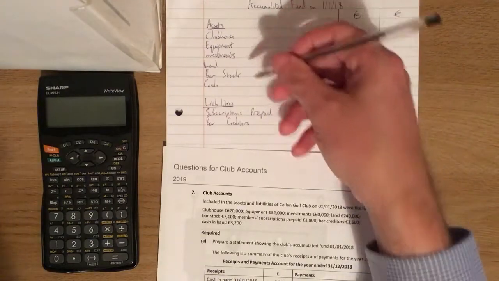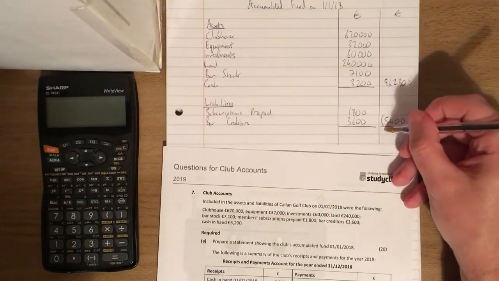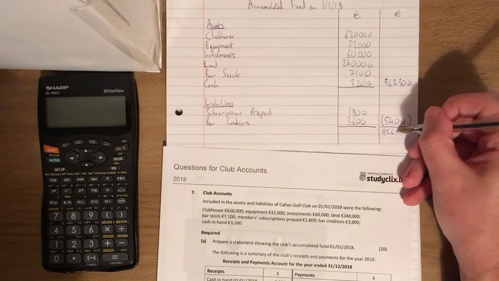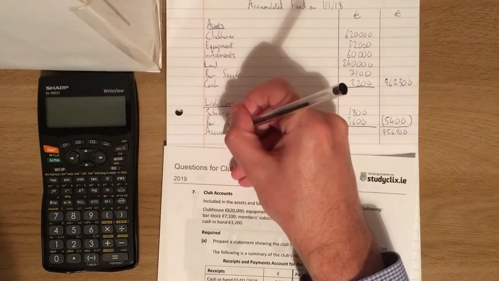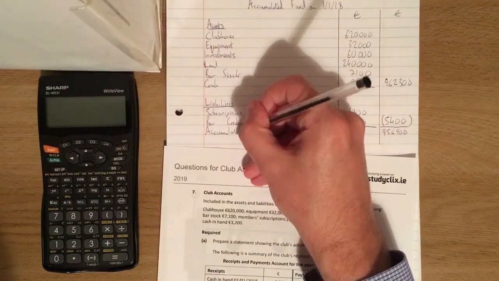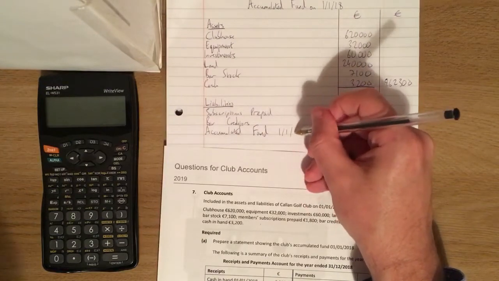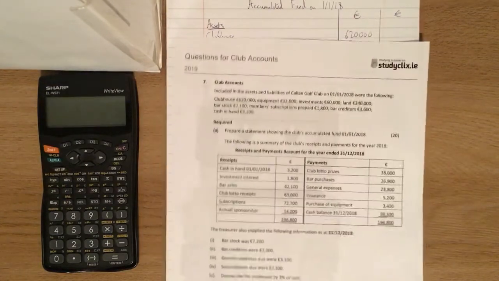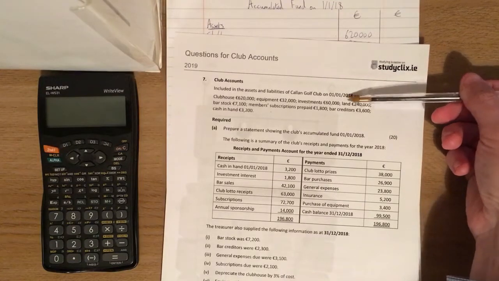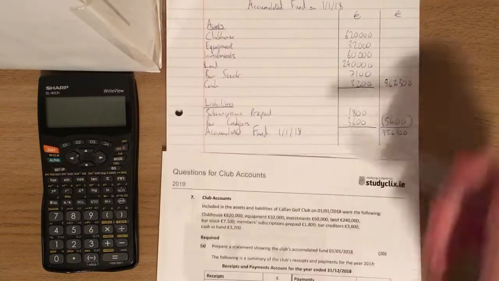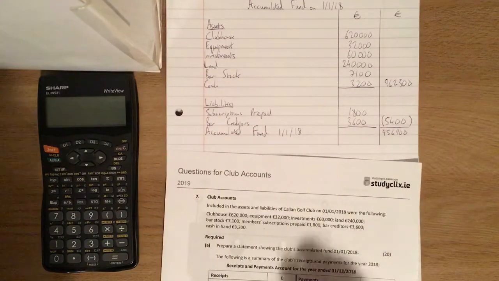So all your assets, take away your liabilities, 956,900, and that's your accumulated fund 1st of January 18. So it's just taking all the assets and liabilities that we have at 1st of January 18, adding all the assets together, subtracting away the liabilities, and that's your accumulated fund done.